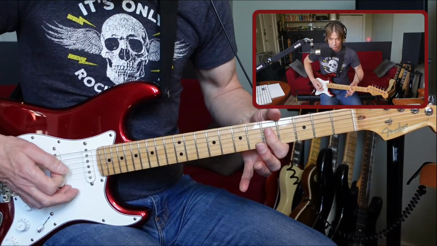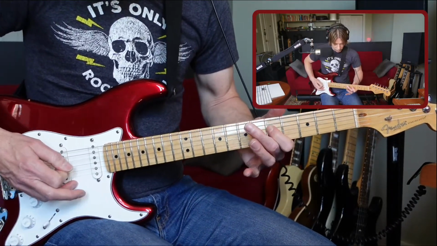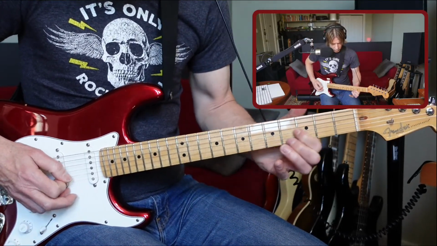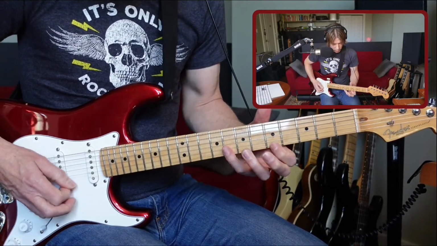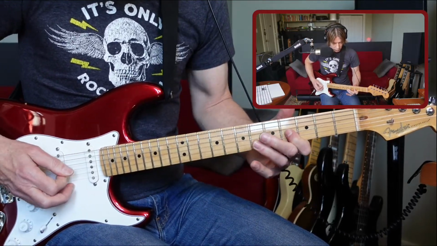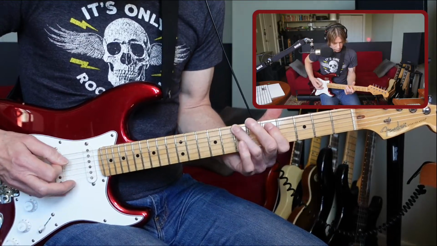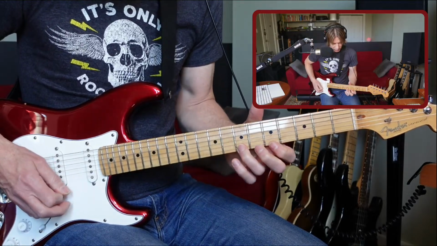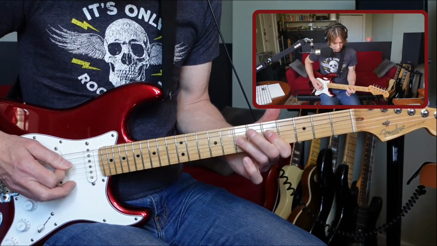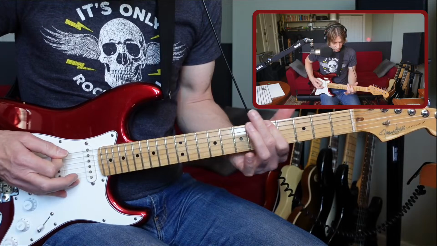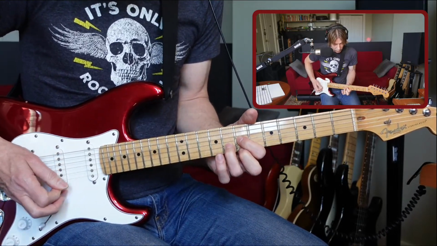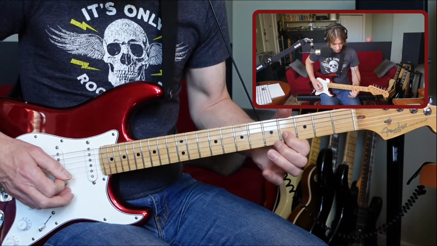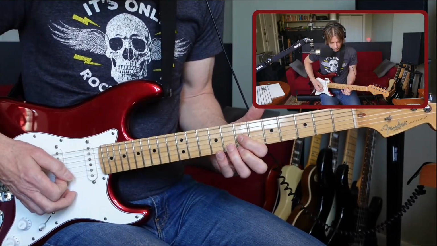I can hit this D root note. Emphasize this chord shape.